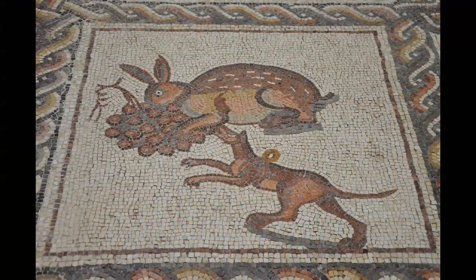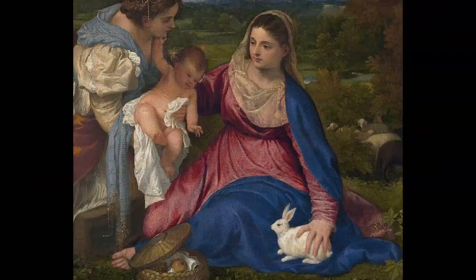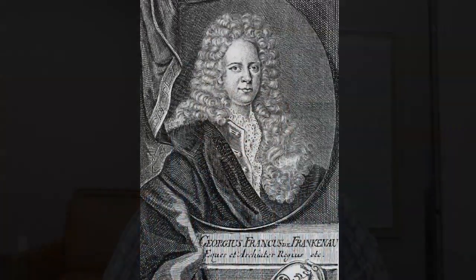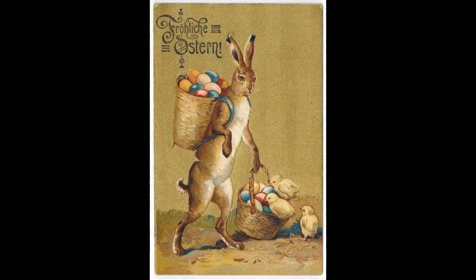The ancient Greeks and Romans, seeing how quickly they reproduced, assumed that they were able to give birth to young without a mate, and early Christians connected this to the Virgin Mary. The first reference to a bunny giving out eggs is in 1682 in the writings of German physician and botanist George Frank von Frankenau. This incarnation of the Easter bunny was called the Osterhase, or Easter hare.